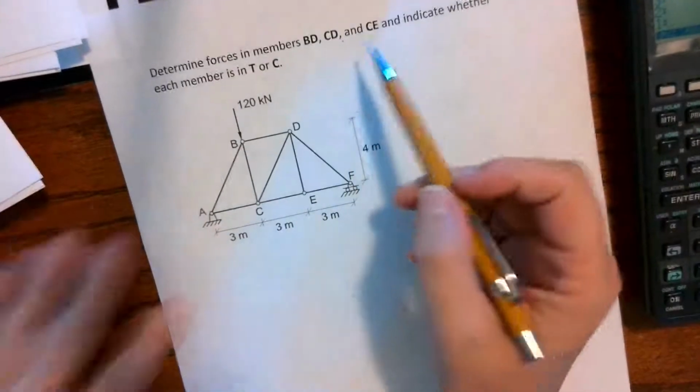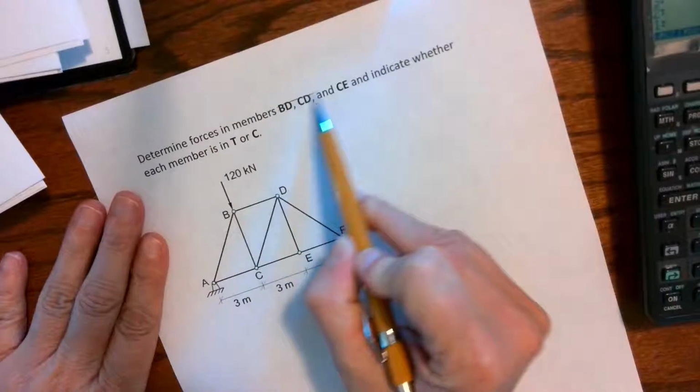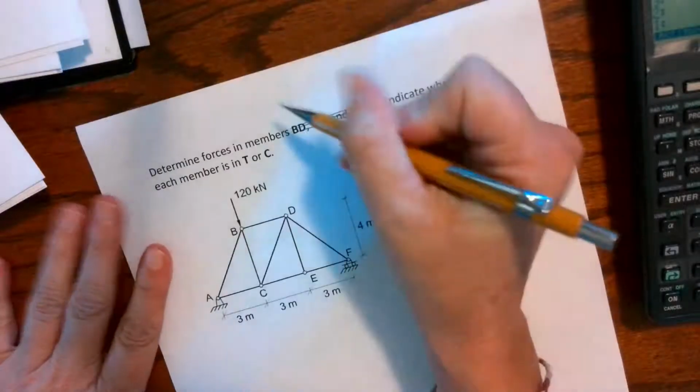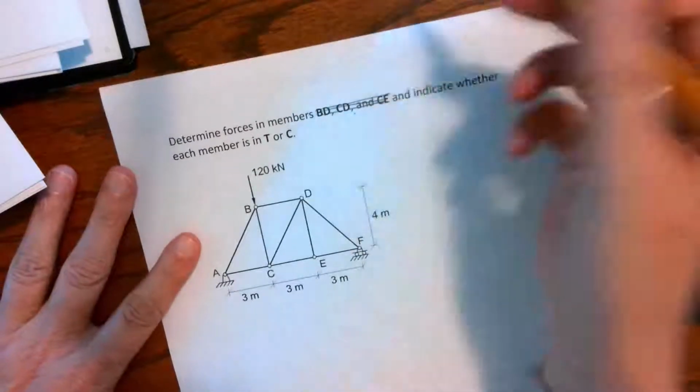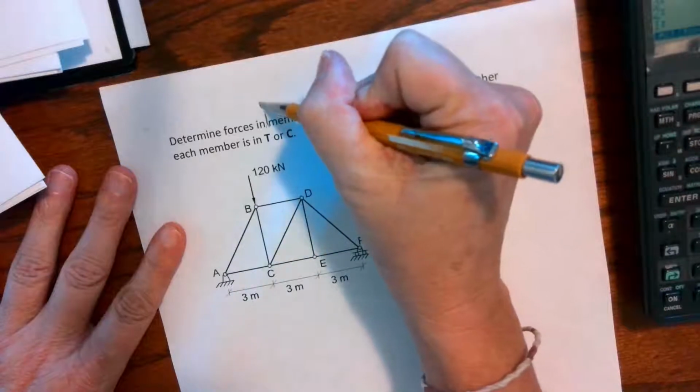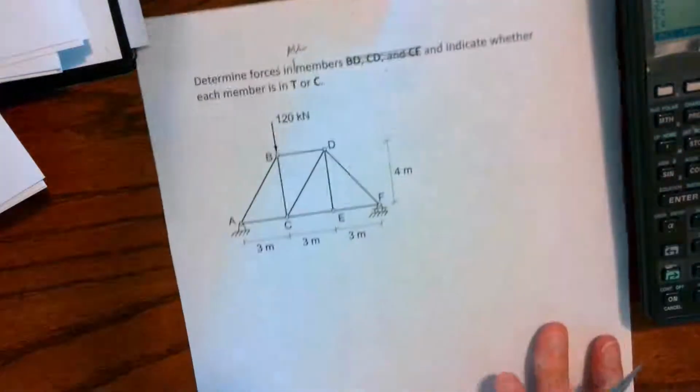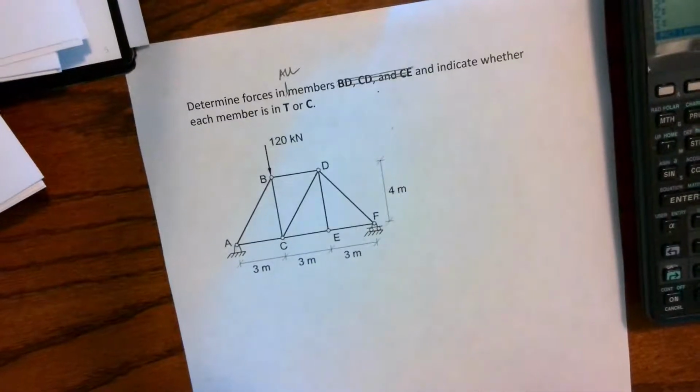Well, this is the wrong one. Ignore that it just says BD, CD, and CE. We want to find determined force in members. How about we say in all members, and indicate whether they are in tension or compression.